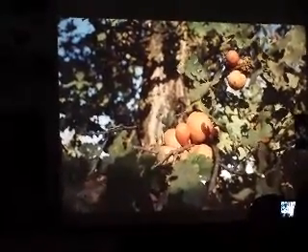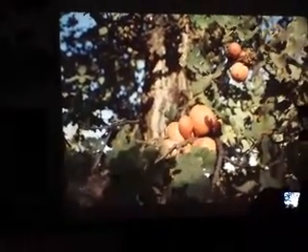What are those? Galls. Bark galls. Okay, what causes galls? Wasps. And what type of symbiotic relationship is this? Commensalism.